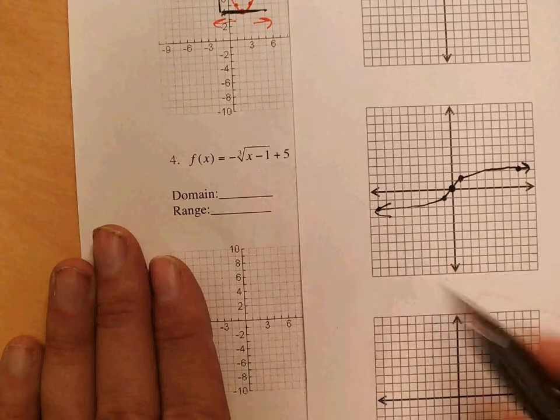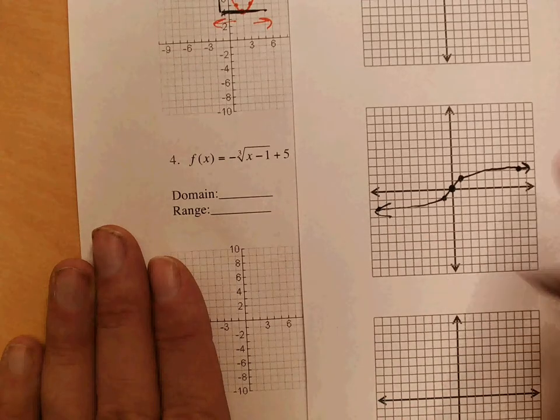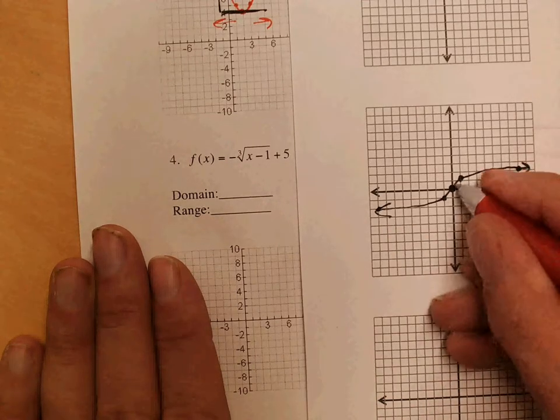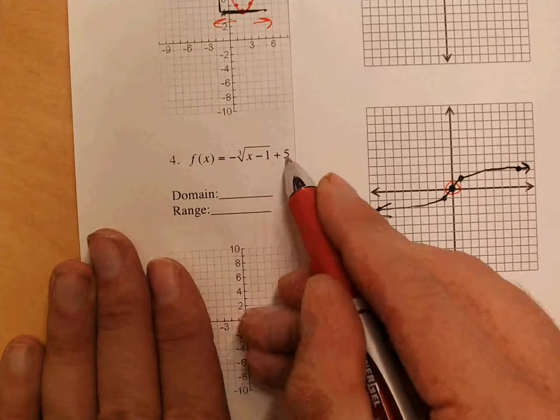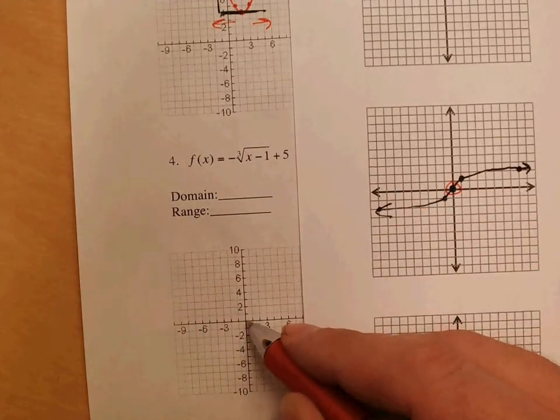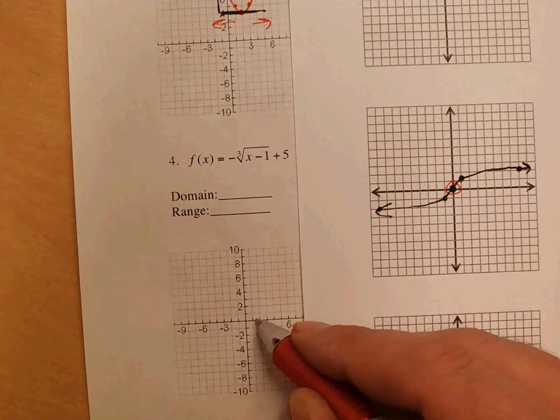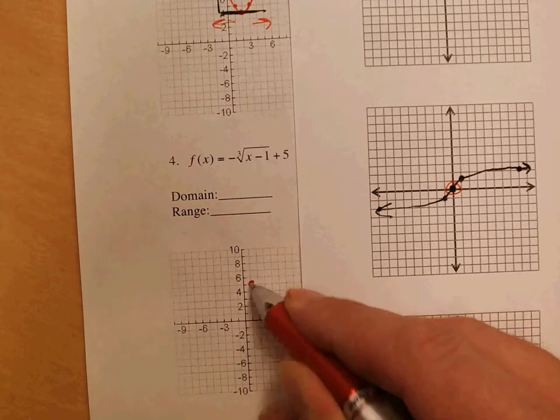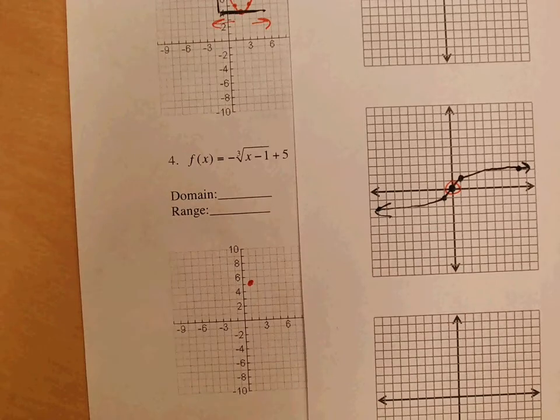So now we need to think about what's happening. I'm going to take this key point and translate it. It's translated 1 to the right and 5 up. So that inflection point, instead of being at 0, 0, will be right by 1 and up by 5. It'll be at 1, 5. This is going to be the inflection point.